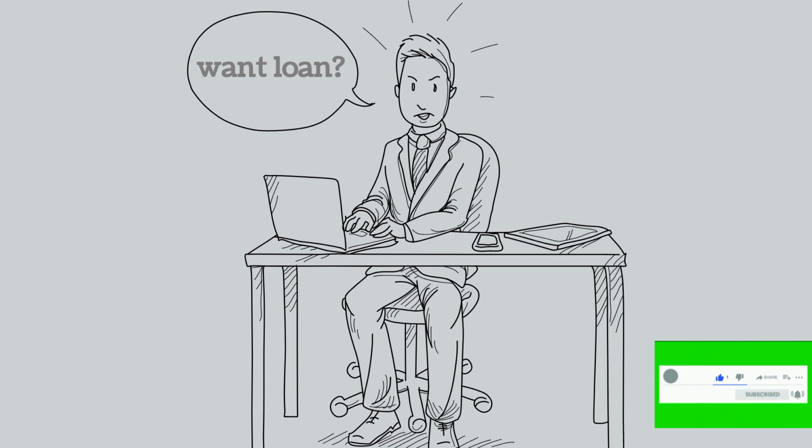Let's say you take a loan from a bank. I've talked about loans in my previous video, so you could check it out. But in this one, when you take a loan from the bank, they will give you a certain time within which you have to pay back their money. During this time that you have to pay back the money, you can use it to invest in real estate.